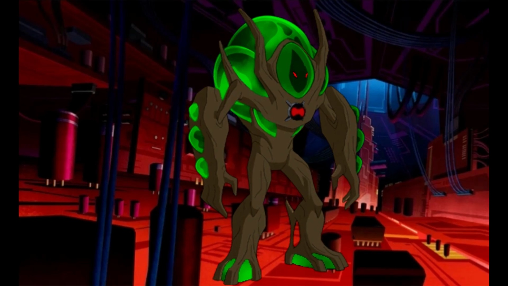Oh, and by the way, I got rid of the face because fusions generally don't have faces. Some do, but most don't. And Fusion Ultimate Swampfire also did not, so I just recolored out the mouth and facial parts. But yeah, this is Fusion Ultimate Swampfire.